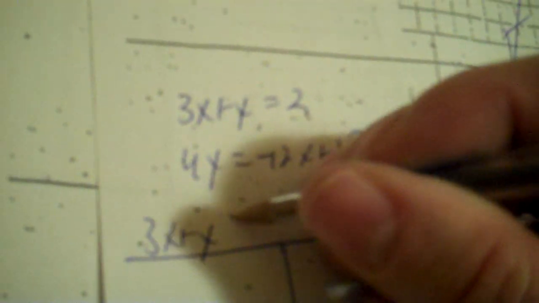3x plus y equals 2, and then 4y equals negative 12x plus 12. So 3x plus y equals 2, 4y equals negative 12x plus 12. Okay, so in the first equation, y is not by itself, y is not by itself in the second. So we're going to the big table, and we're going to reorganize the equation.